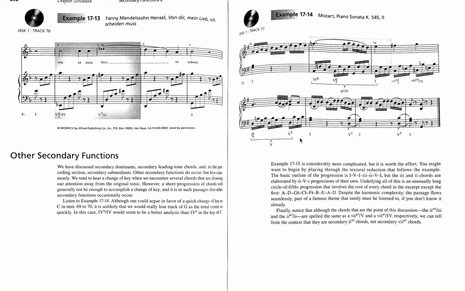So for example here, we are in G, but this whole little section here, this whole measure plus the first beat of this measure, measures 69 and 70, it's all pertaining to the fourth chord of G, really, C major, right? So you have a cadence in C, 5 of C going to C, and then before that you have 4 of C, which is F.